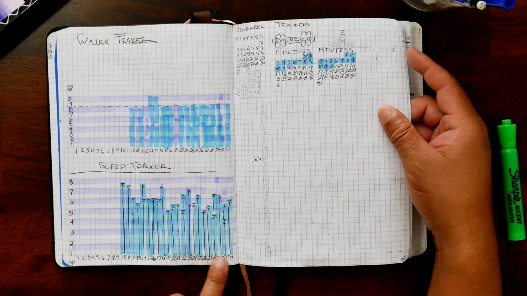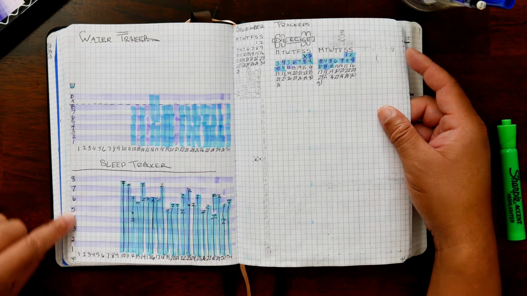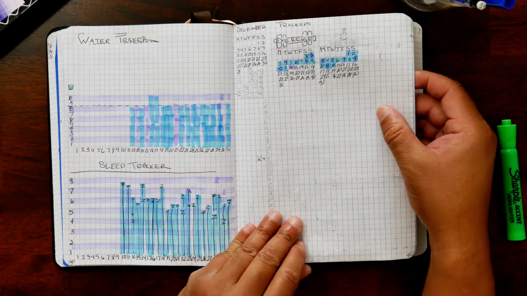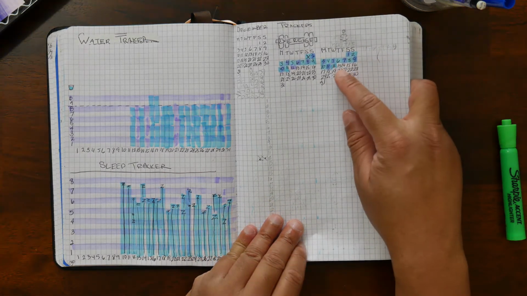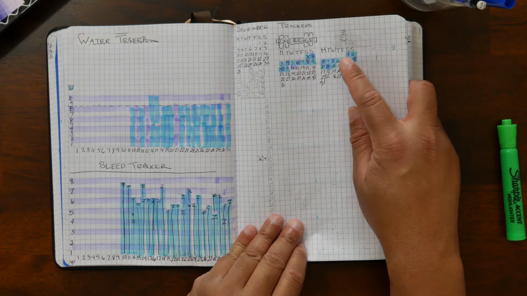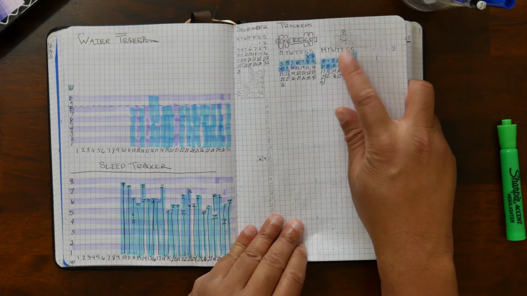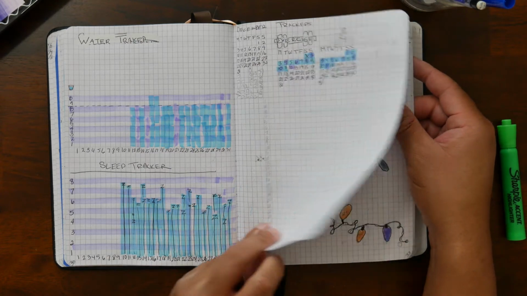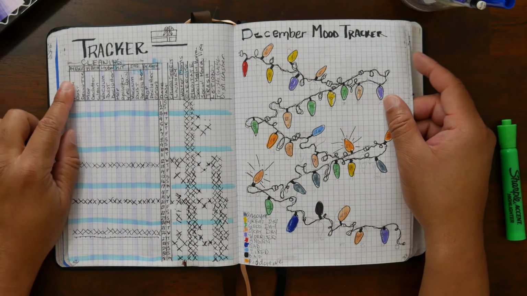Also, for my sleep tracker, I put the day and then the number of hours, and then fill in the squares as I slept. That worked out really well. This tracker was going to be my tracker for my exercise and meditation. Did not like that whatsoever in any way, shape, or form, so I found a different kind of tracker.